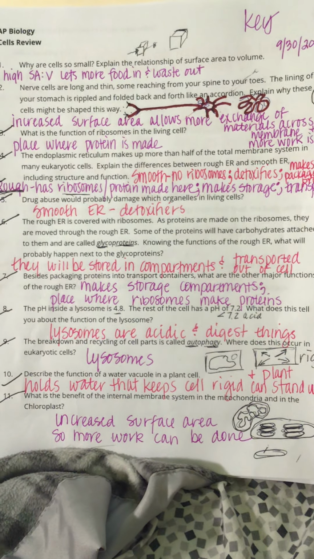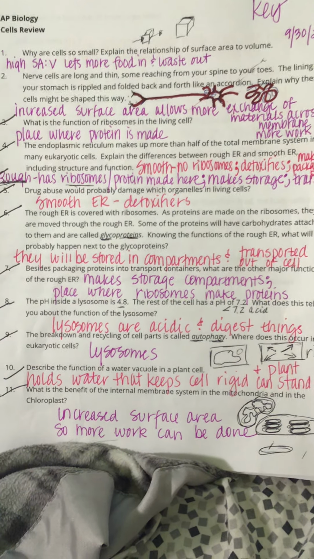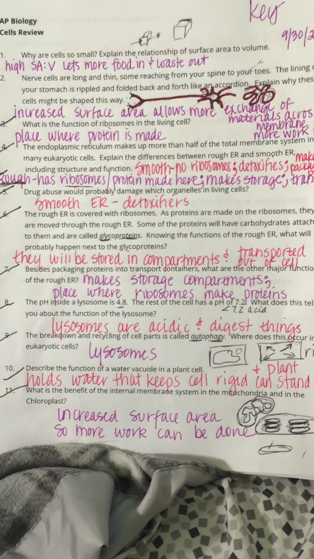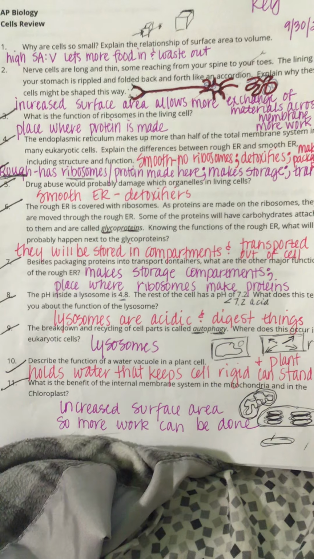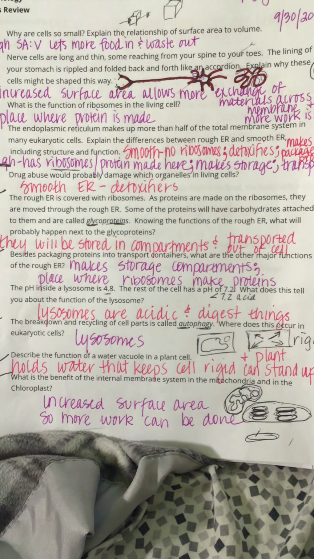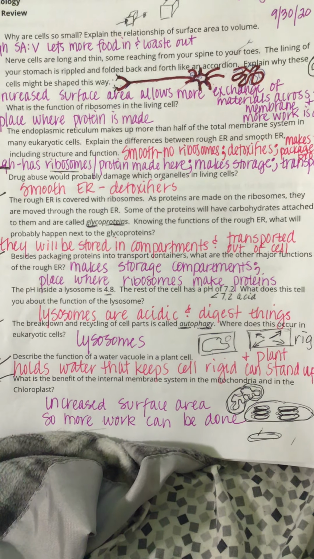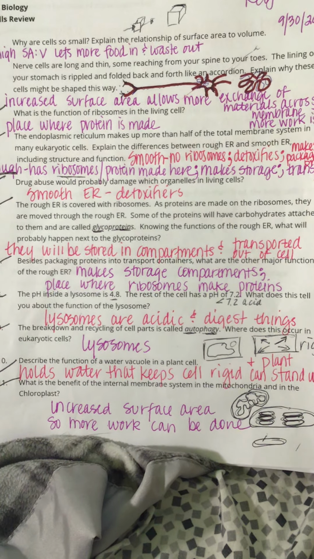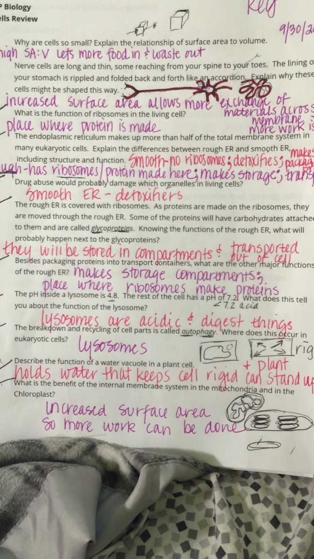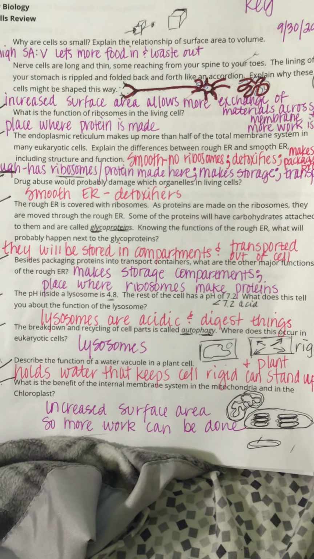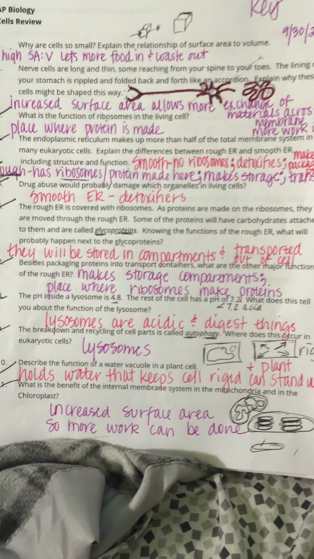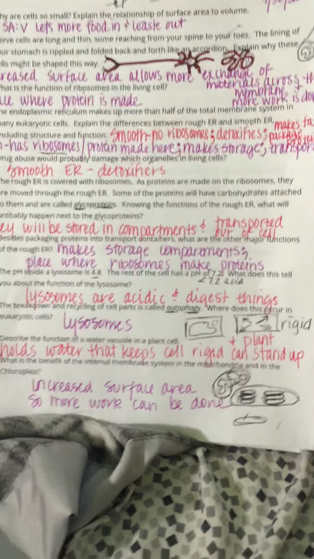Drug abuse damages what organelles? Well, drugs are considered toxins, and that means that they would damage the smooth ER because that's a detoxifier. The rough ER is covered with ribosomes. Proteins are made on the ribosomes. They get moved through that ribbon-like rough ER. Some of the proteins are going to have carbohydrates attached to them, so they're called glycoproteins. Glyco means sugar, so there are sugar protein molecules.